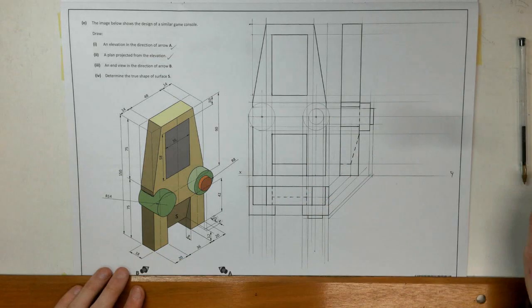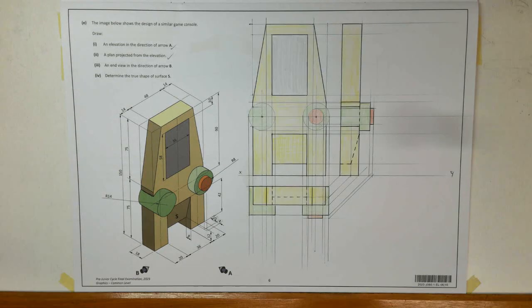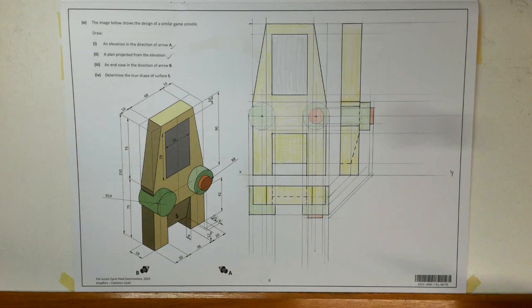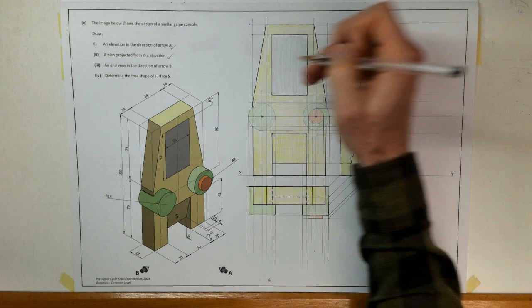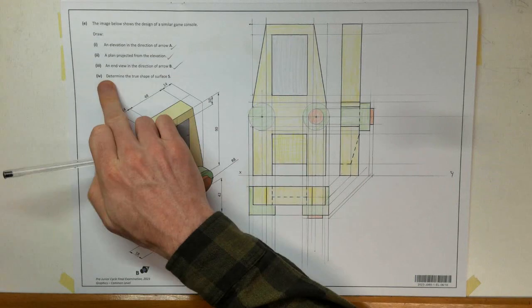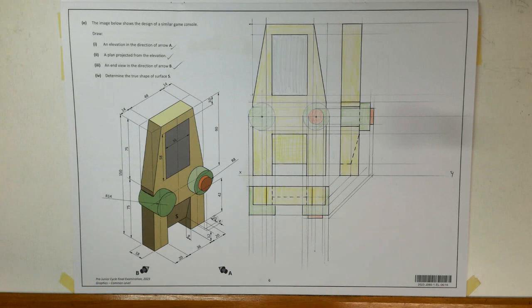I'm just going to pause it now and add some colour so you can, I suppose, visualise it a little bit better. Okay, so here we have colour added. Hopefully that will help visualise it a small bit more. Next, they want us to determine the true shape of surface S. So let's indicate surface S here in each of the views.